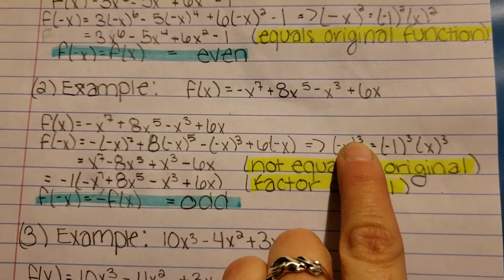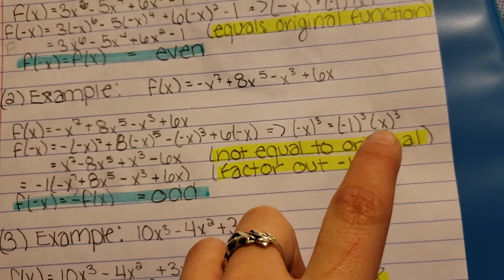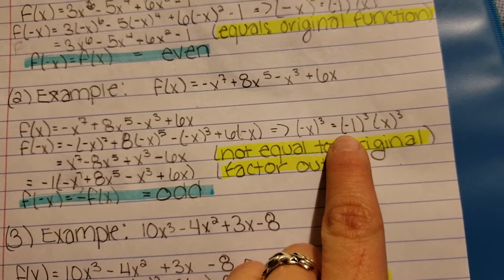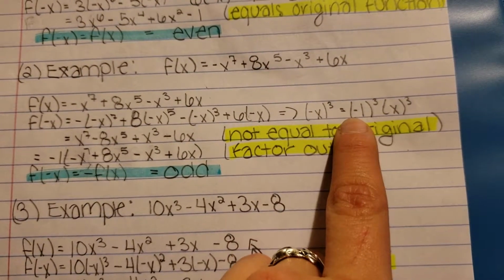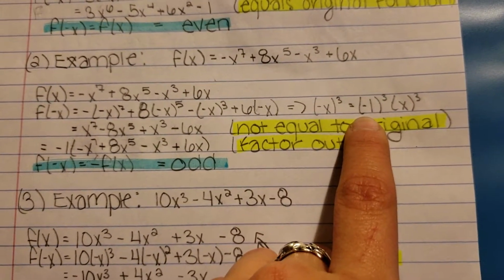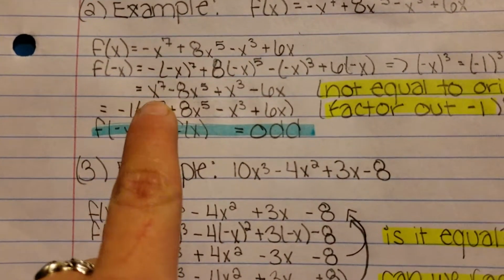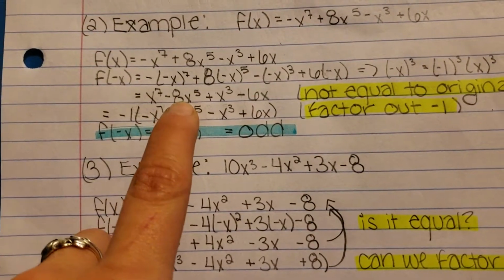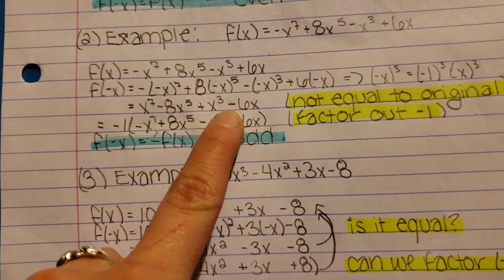Negative x to the 3rd, for example, is equal to negative 1 to the 3rd power times x to the 3rd power. A general rule of thumb is that when you multiply an x an odd number of times, you get a negative number. When you do that to all of them, you get x to the 7th power minus 8x to the 5th power plus x to the 3rd power minus 6x.